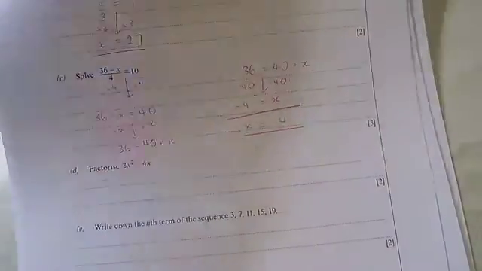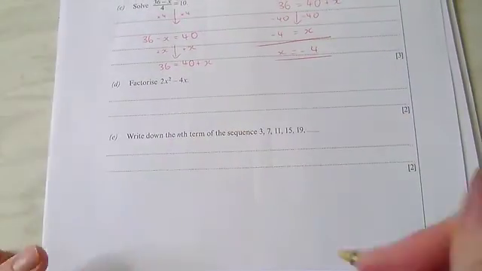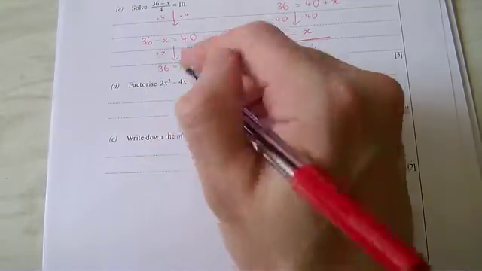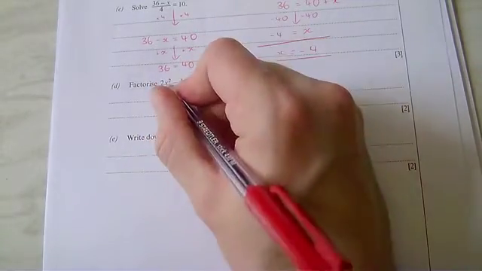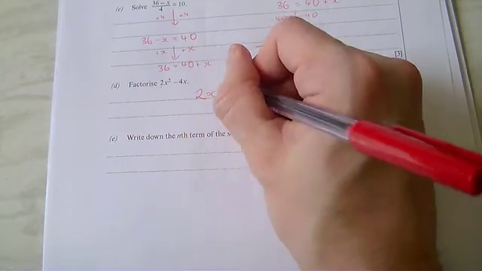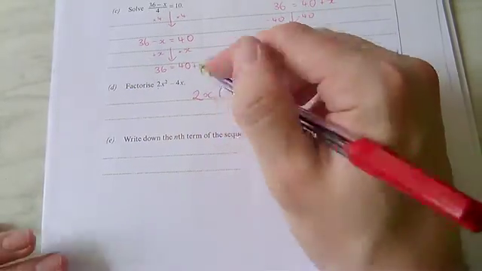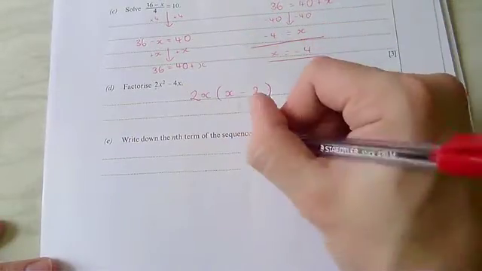Factorizing. To factorize, we need to take a common number or a common letter or both out. So 2 and 4, 2 goes into both those. X squared and x goes into those. So that would become x minus 2 there to multiply out and give me back that thing there.